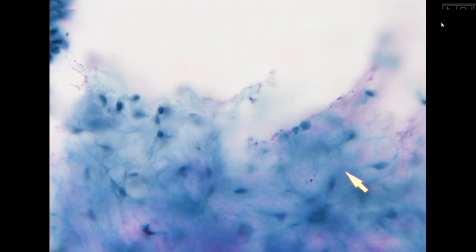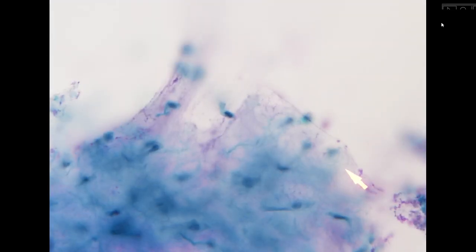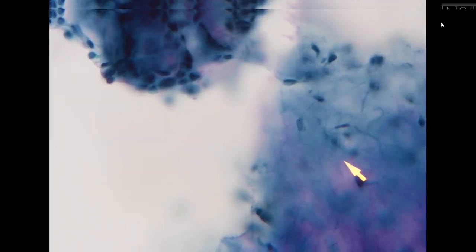So when you see this type of material, you always need to look in the background for any fibrillary type of extracellular matrix. If you can find fibrillary extracellular matrix, it is safe to call this a benign pleomorphic adenoma rather than adenoid cystic carcinoma.